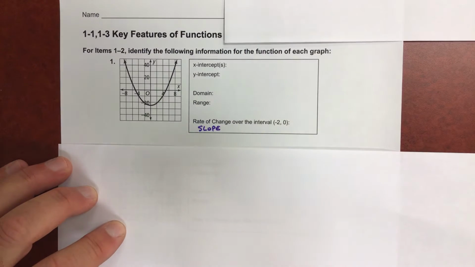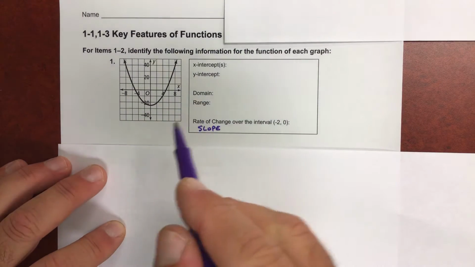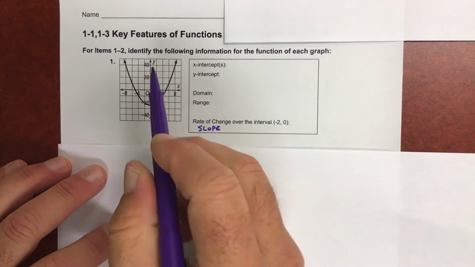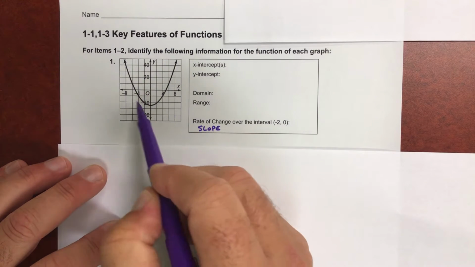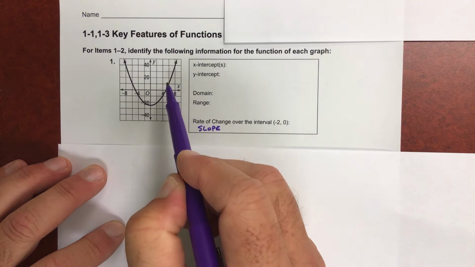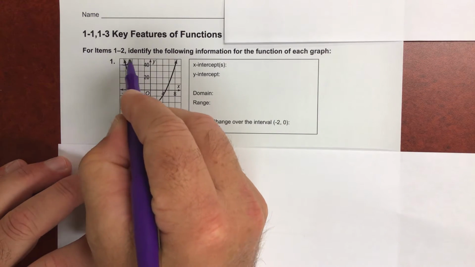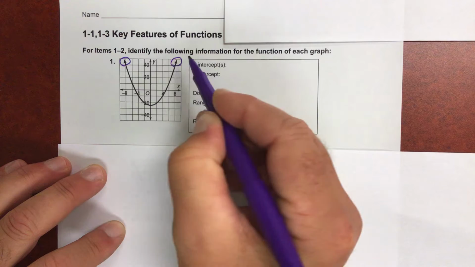So let's go through here and talk about what some of these things mean. First and foremost, let's look at the graph. You can see that we have a parabola here. A U-shaped graph is called a parabola. We have arrows here indicating that this will go on forever.